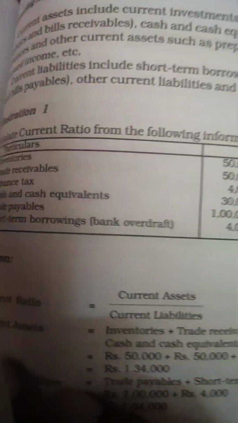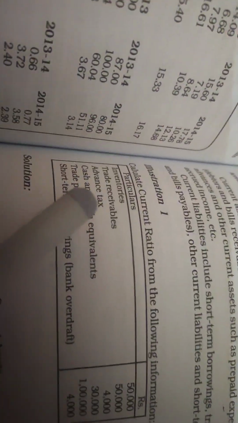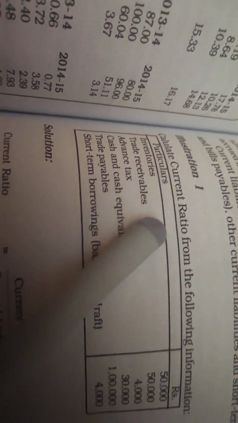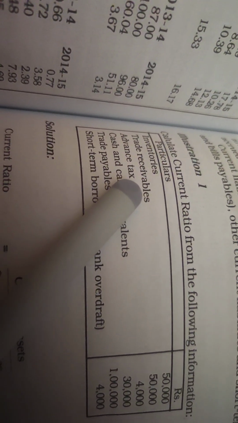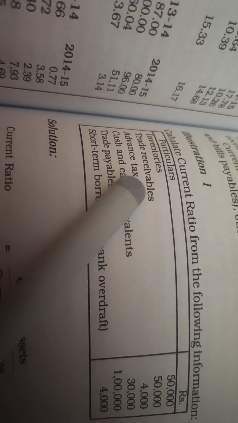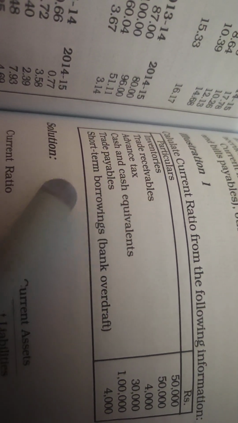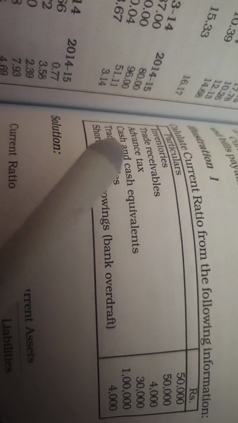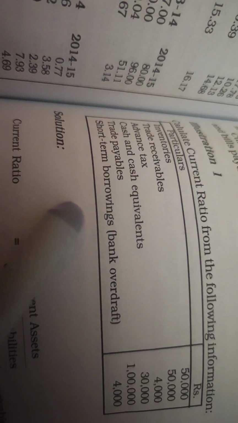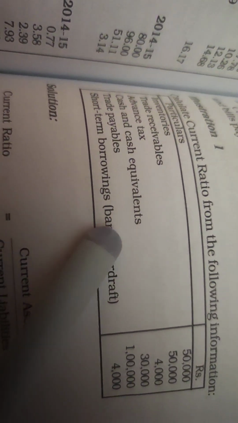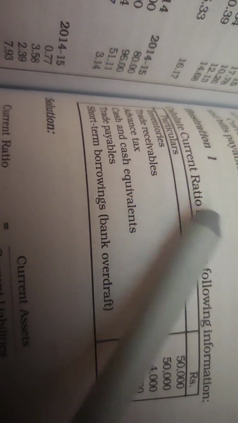In this problem, we have to calculate the current ratio. The items given are inventories, which means stock; trade receivables, which consist of debtors and bills receivable; advance tax; cash and cash equivalents; trade payables, which consist of creditors and bills payable; and short-term borrowings, which is bank overdraft. So we have to calculate the current ratio.